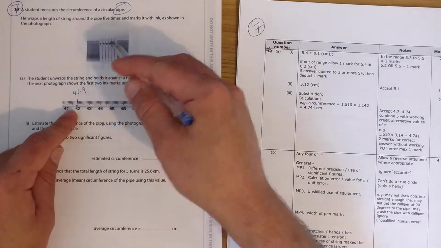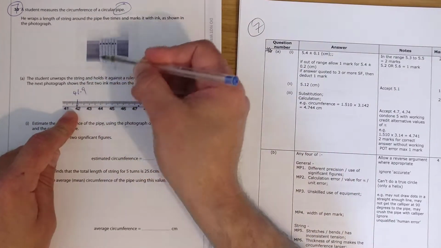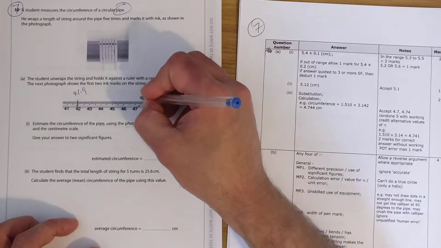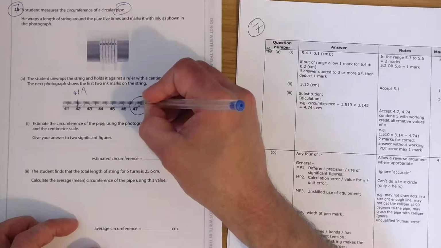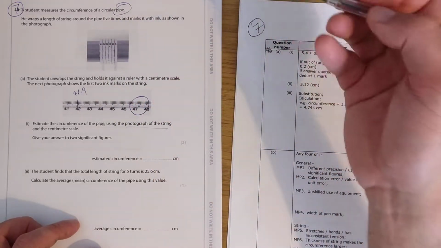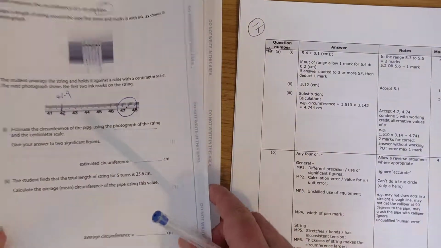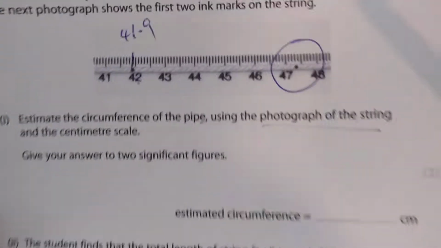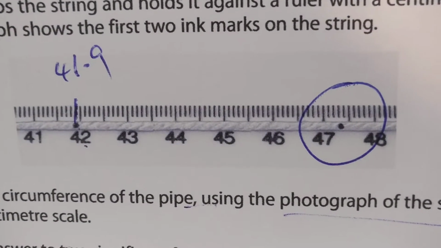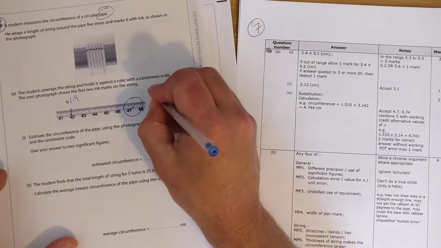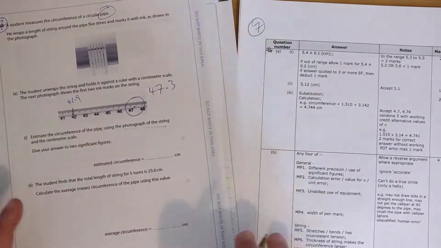So obviously the pipe's been unwound. That was one position, and this must be the next position, so this will tell you the circumference of the pipe. That point there is actually quite hard to read. It's kind of between 47.3 and 47.4. Can you even see it on the paper? Let me just actually bring it a little bit closer, see if that works. So it's kind of in between 47.3 and 47.4. I'm going to say 47.3 because I know what the mark scheme says.